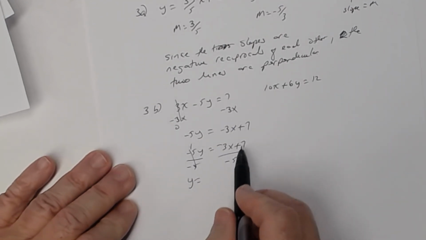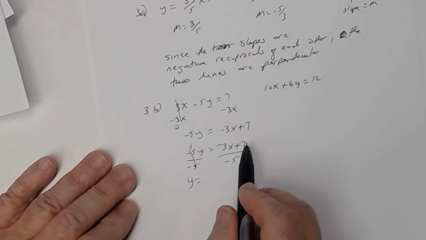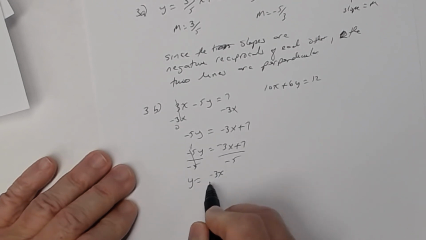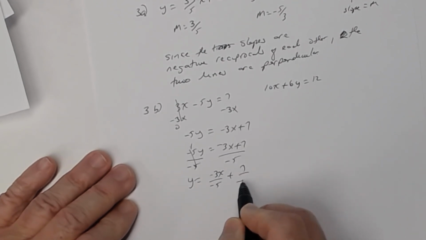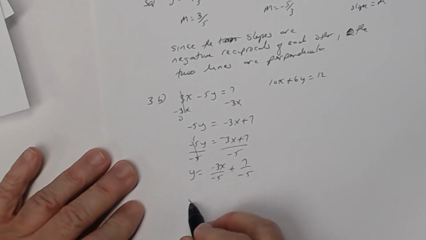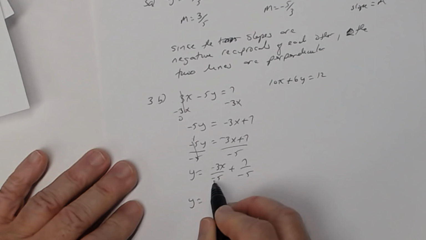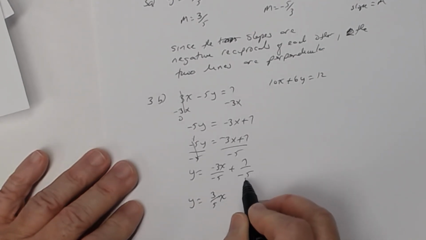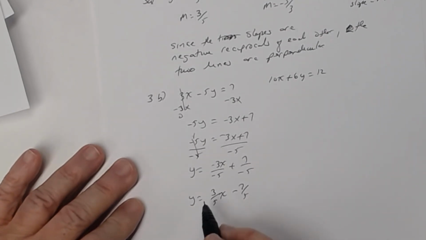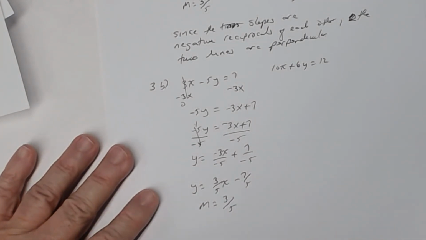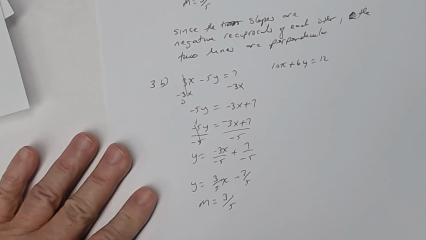Now I'm going to put this in the form mx plus b. So I'm going to write this as two fractions. That's -3x divided by -5 plus 7 divided by -5. Now let's make this look better. Negative divided by negative is a positive, so that'll be 3/5 x. A positive divided by negative is a negative, so minus 7/5. And remember, all you need is a slope. So the slope of that line is 3/5. There's the work. You found the slope.